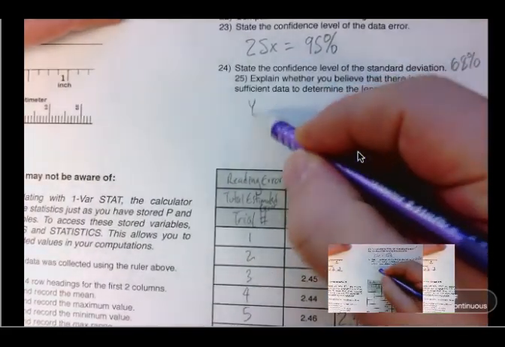Explain whether you believe that there is sufficient data to determine the length of the object. I would say that the answer is yes.